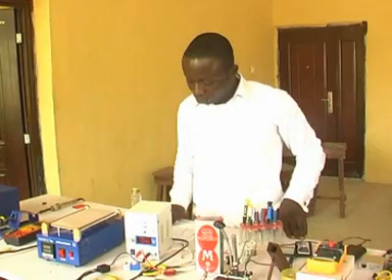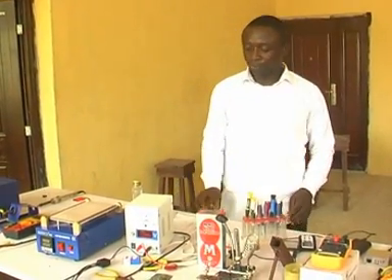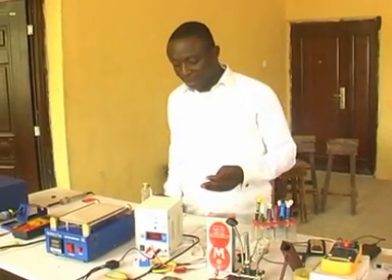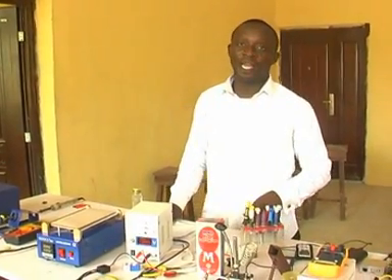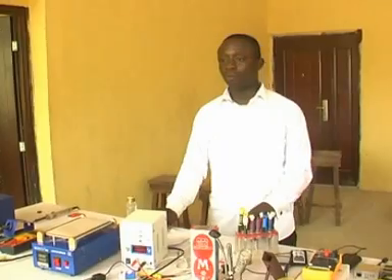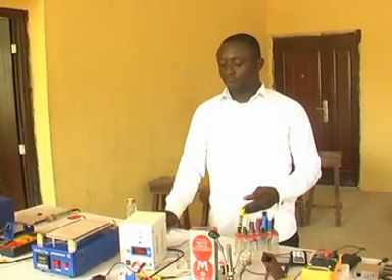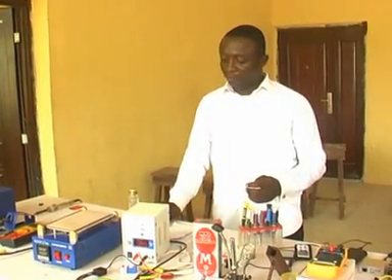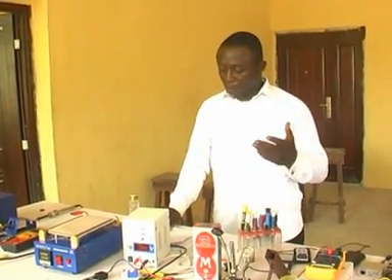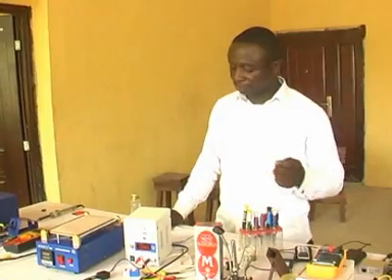That is that on tools. The next one is faults in mobile phone. Let's just go through some common faults in mobile phone.